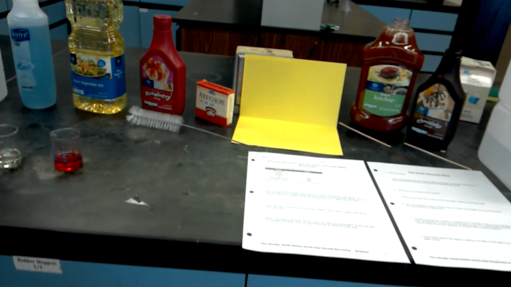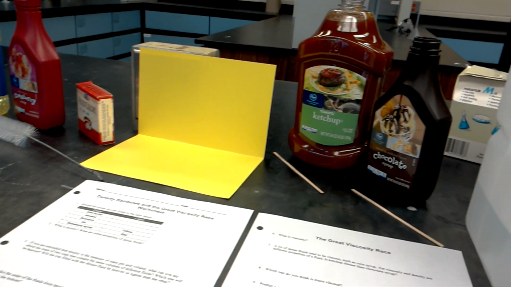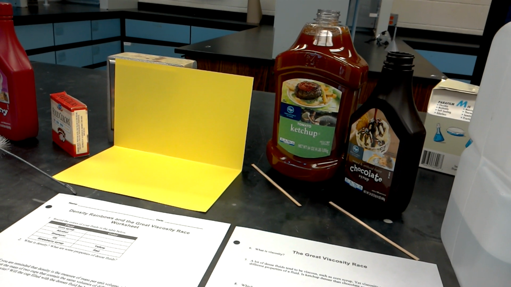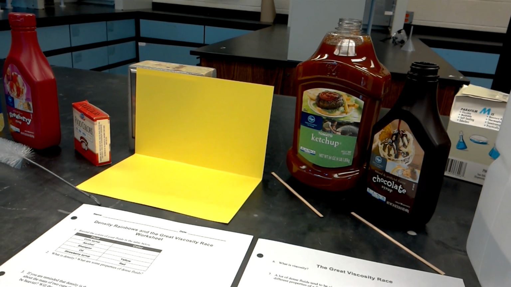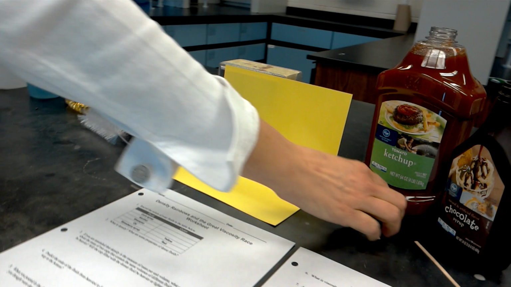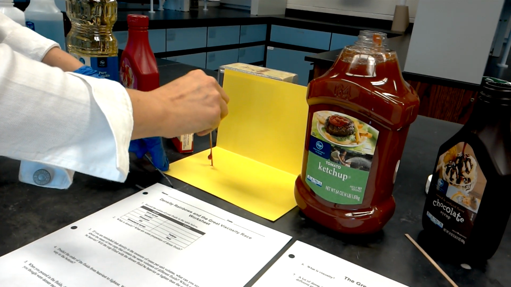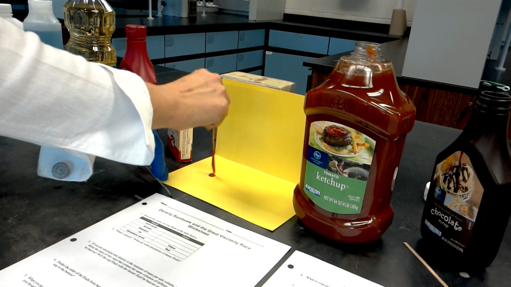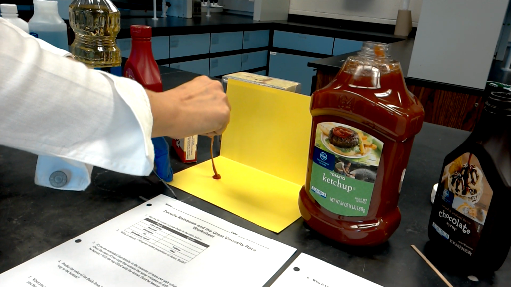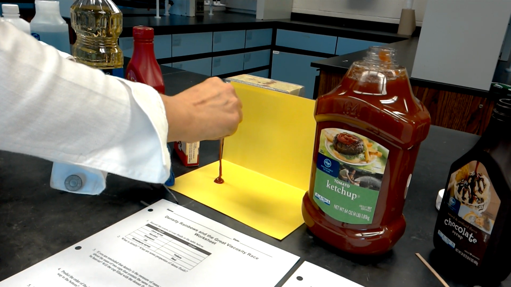The next part of the lab is a viscosity lab. Viscosity is the thickness of a liquid. We're going to be testing the viscosity of 2 liquids, ketchup and chocolate syrup. Both delicious in my book, but we're going to be testing those. So you'll need a flat piece of paper. You want something relatively thick so that the materials don't just soak through onto the counter. So we're just going to put a dab of both ketchup and chocolate syrup onto the paper, about the size of a penny or maybe a nickel.